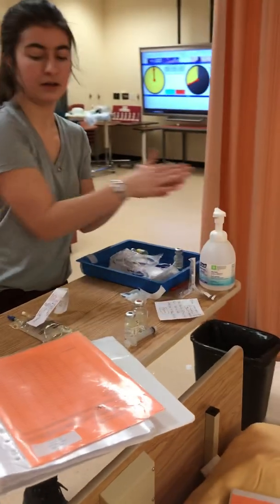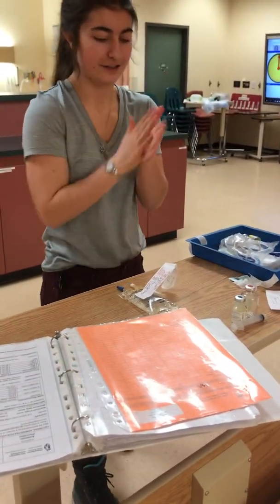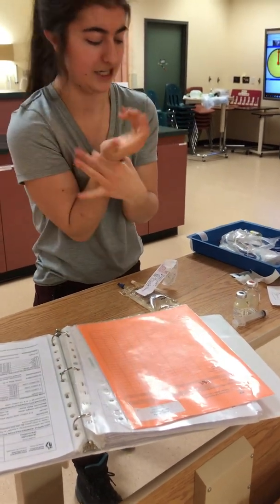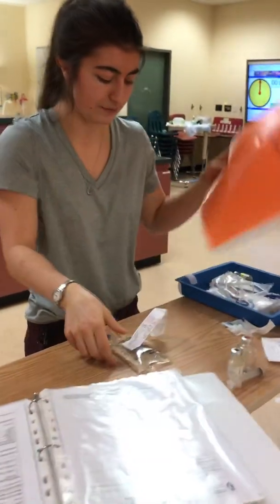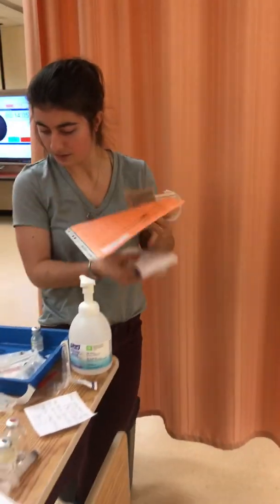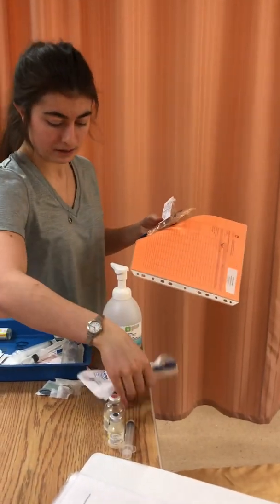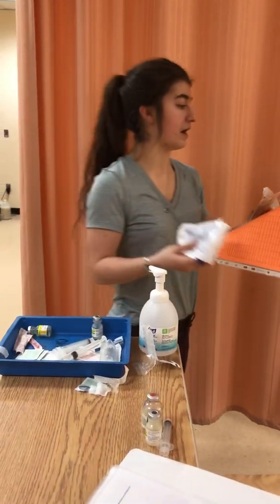Alright. I'm going to do some hand hygiene as I walk into the room. This is really wet hand hygiene. Alright, I'm going to bring my supplies. I have my line, I have my math ready to do once I'm in the room, and I have everything else. Okay, as I'm coming into the room, I'm doing a safety check of my patient.